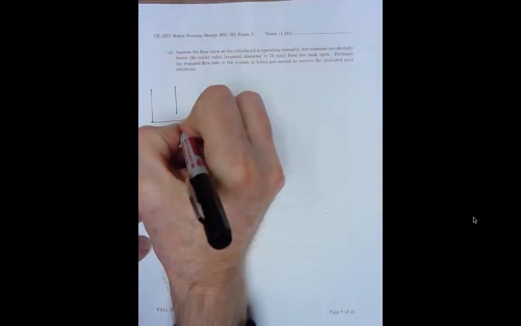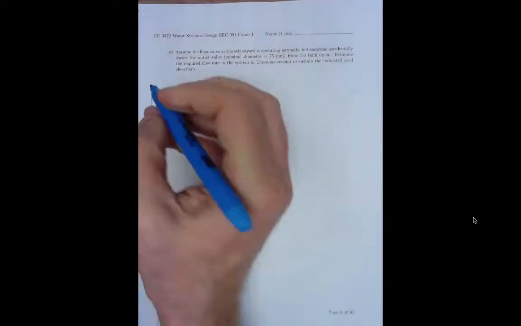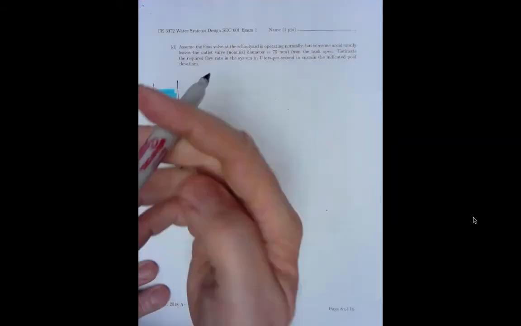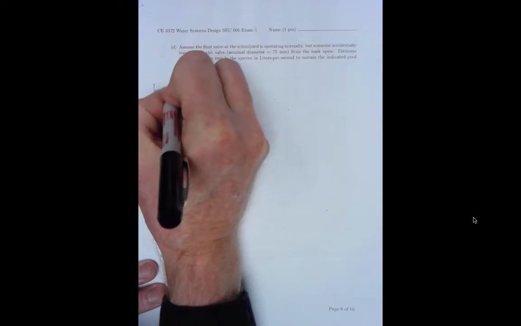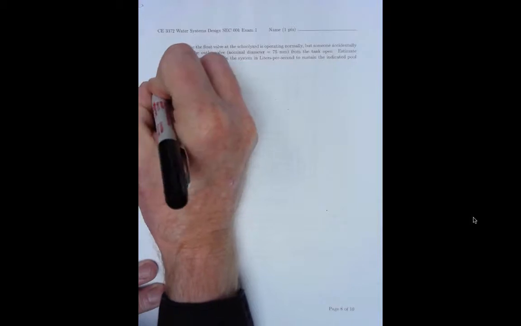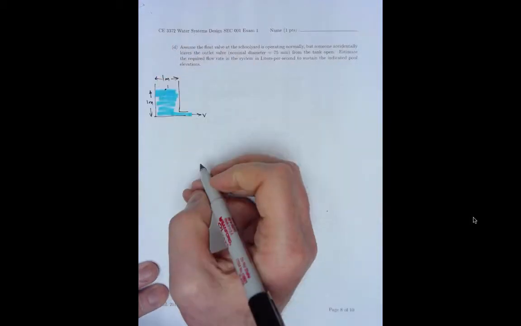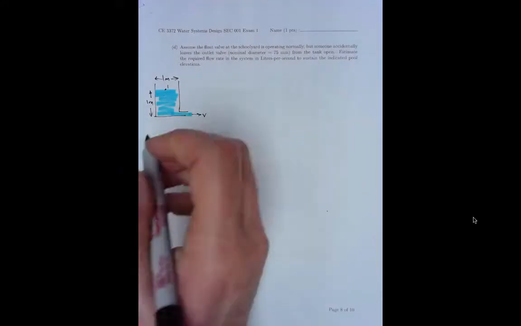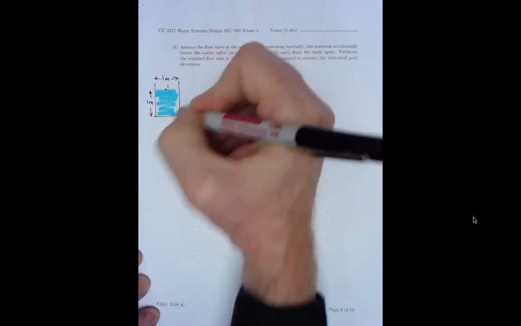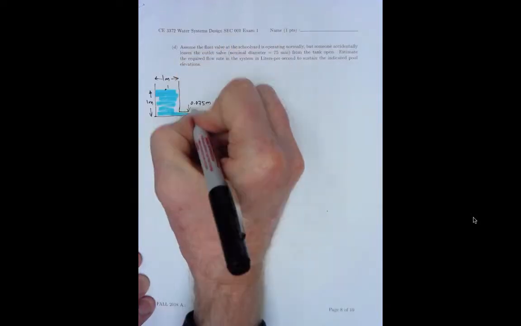Next part is our tank is fine, but somebody left the valve open. So a worst case approximation would be a frictionless flow out of the tank. We know it's going to flow out there with a velocity. The float valve is going to attempt to maintain this level. We know that that's 1 meter tall, 1 meter diameter. We could do an ordinary Bernoulli analysis. 0.075 meters. Call that 1 and that 2.